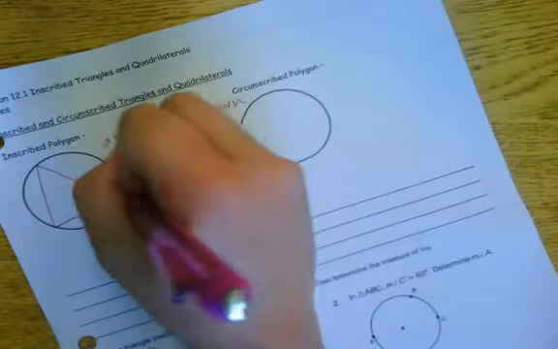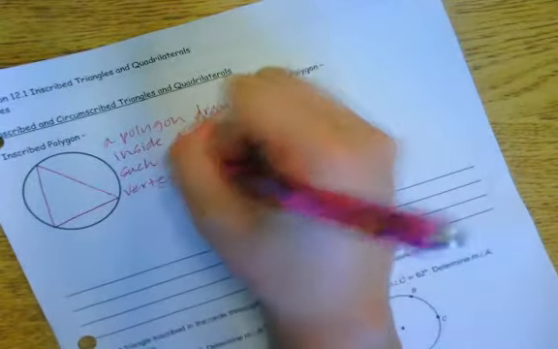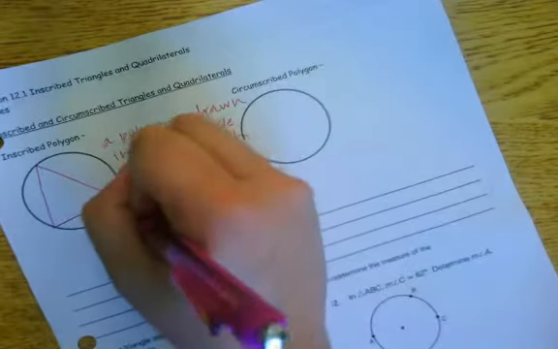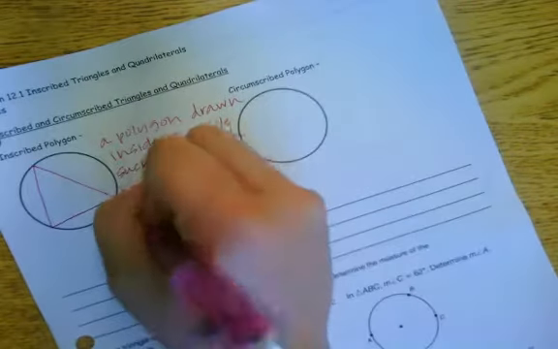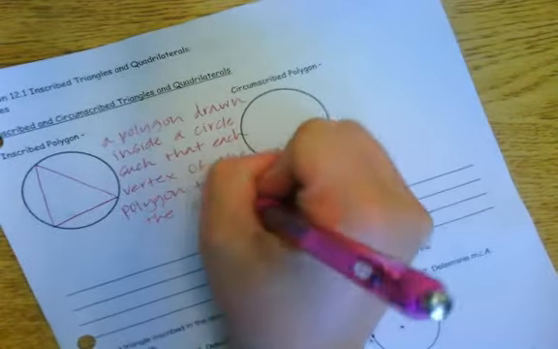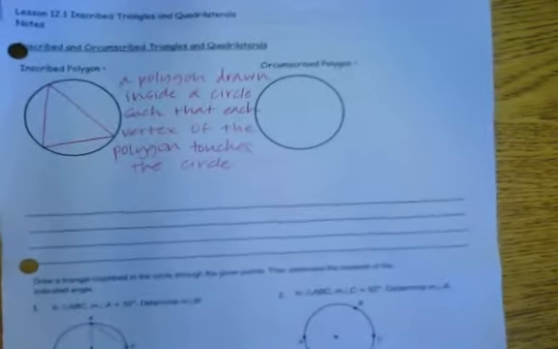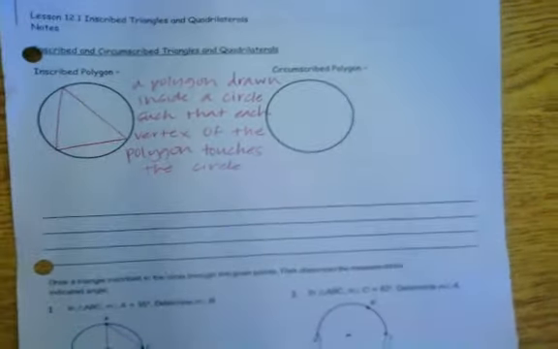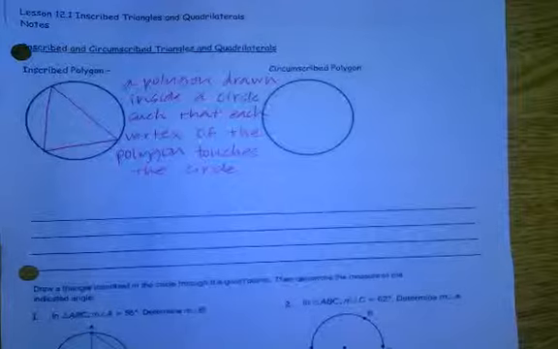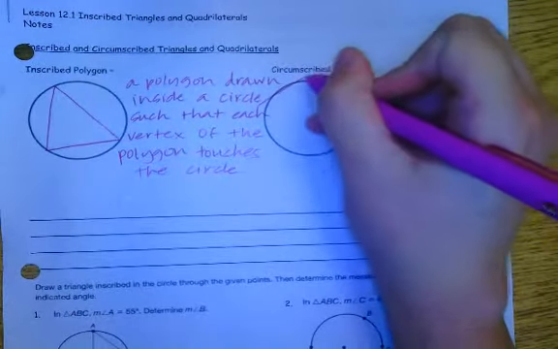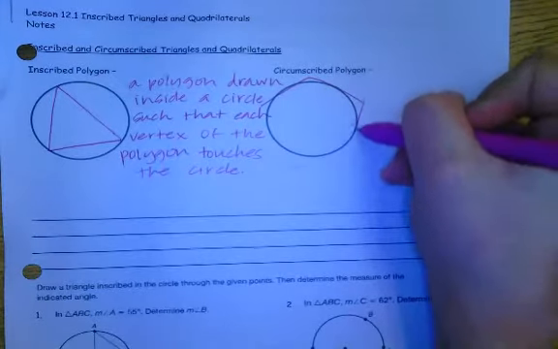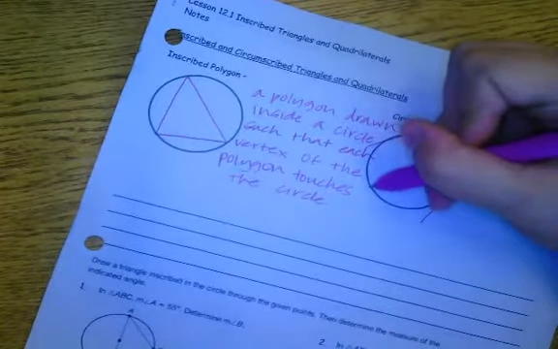each vertex of the polygon touches the circle. Okay, what do you think a circumscribed polygon is? On the outside of the circle, so good luck drawing it, but something like so.